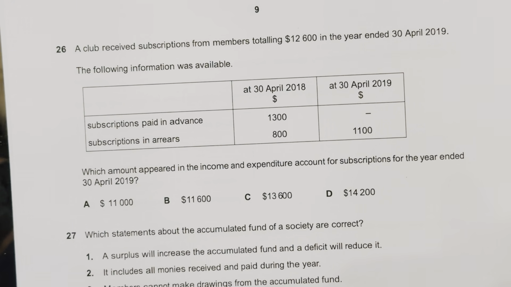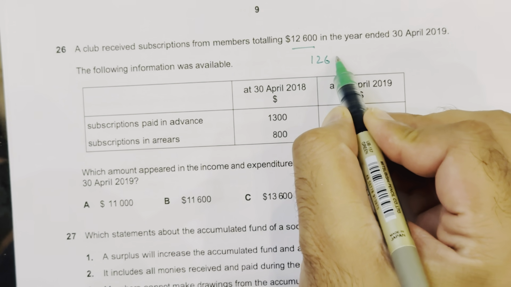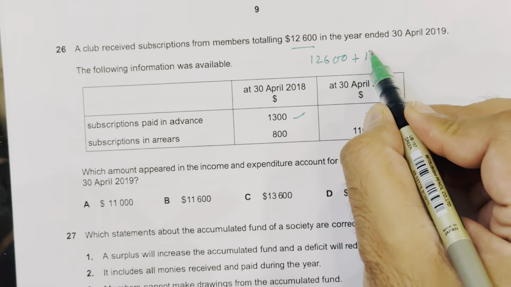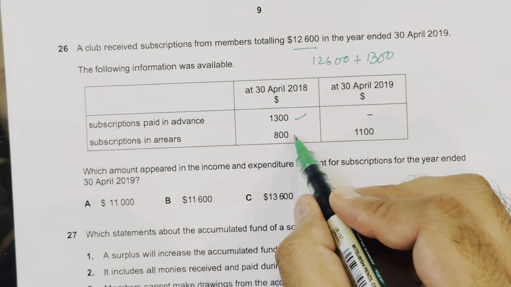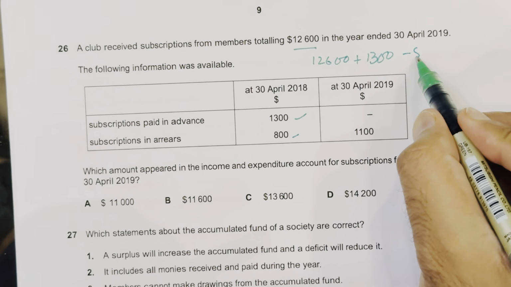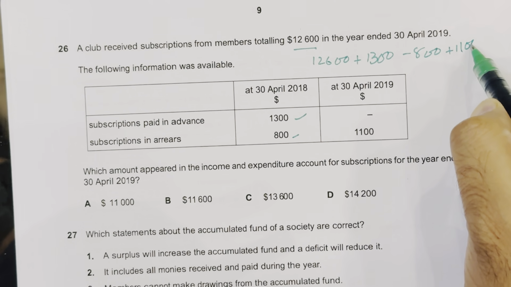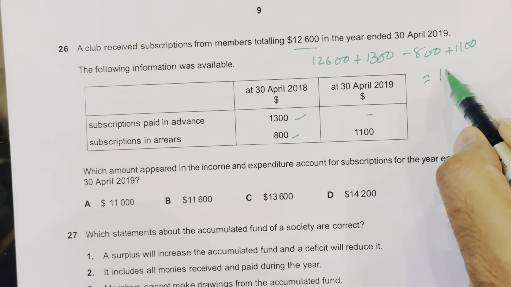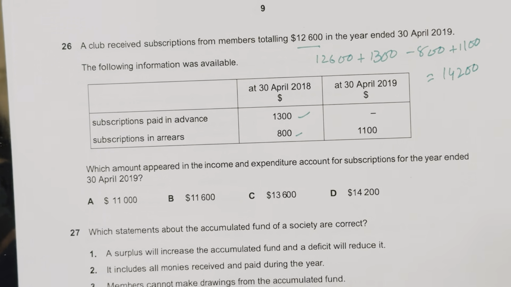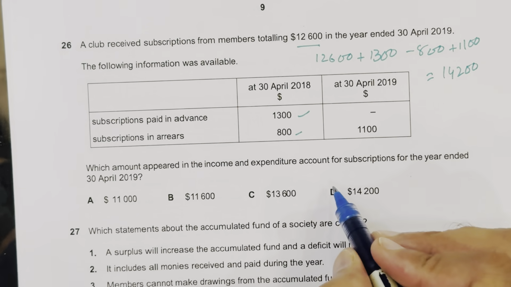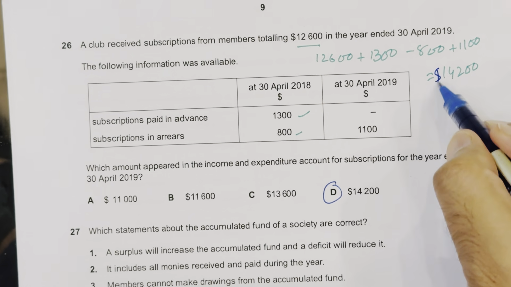This is also a calculation question. A club received subscriptions from members totaling 12,600 in the year ended 30 April 2019. The following information was available. Subscription paid in advance. So this is the value 12,600. You must add the subscription that is paid in advance, and you should subtract the subscription in arrears, that is 800, and for the year ended these amounts should be added, 1100. After calculating this value you get the answer $14,200. So option number D is carrying that option, that's why option number D is the right answer.